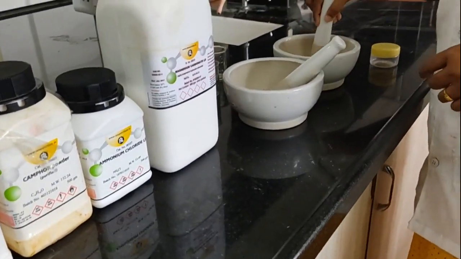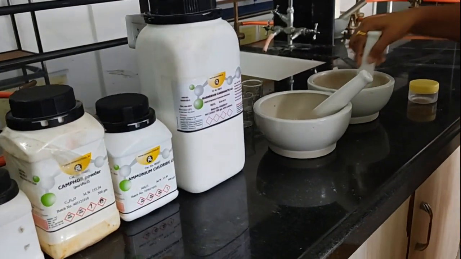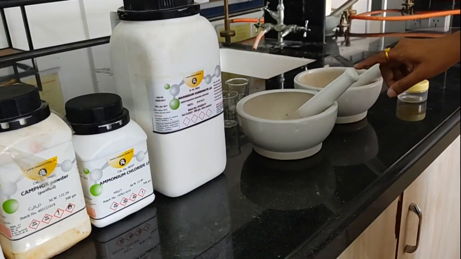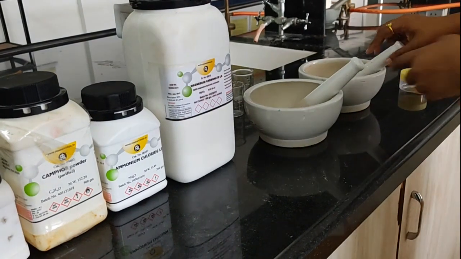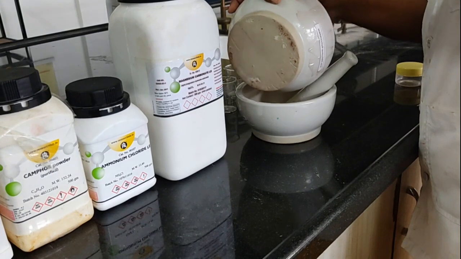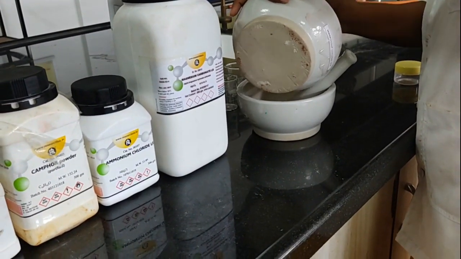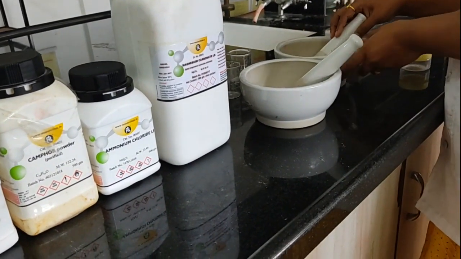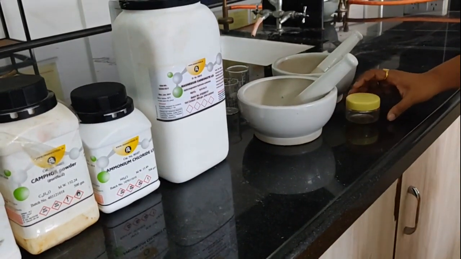After proper trituration of the powders in both the mortars, I am going to transfer the powder from the first mortar into the other one. After transferring all the powder, now I am going to transfer it into this container, and then we will proceed to the next labeling part.